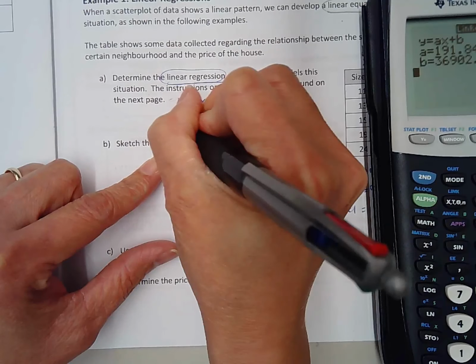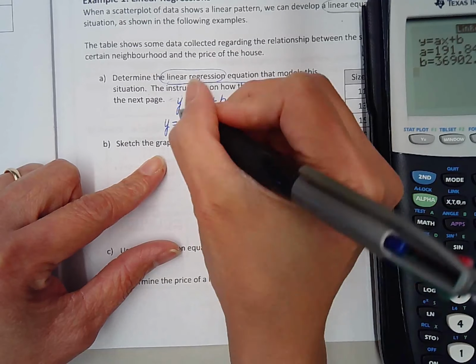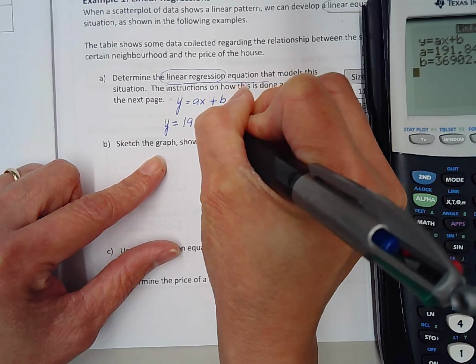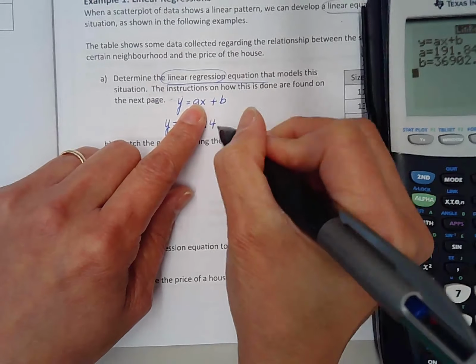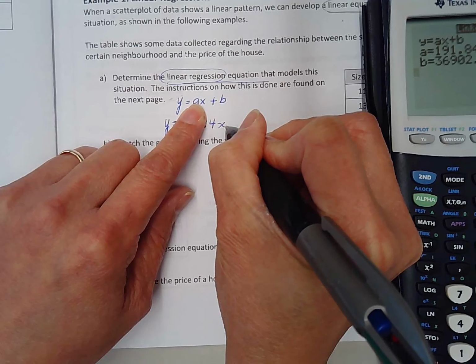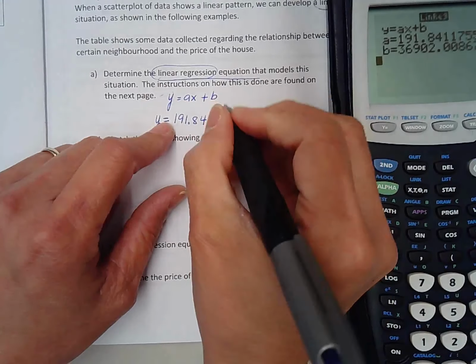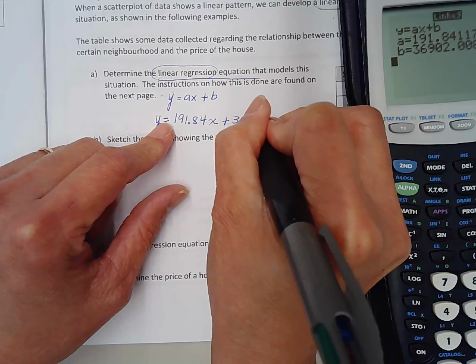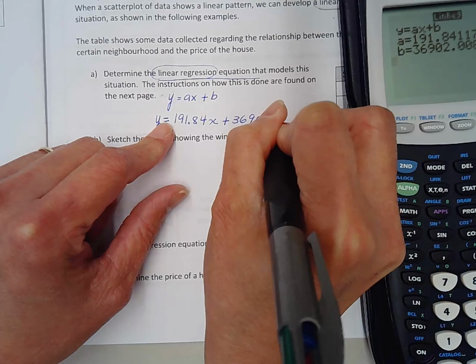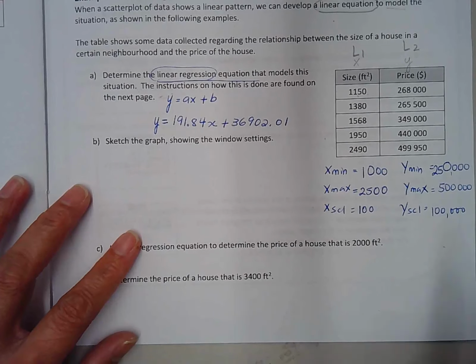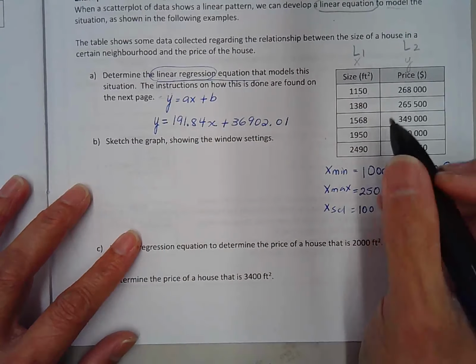Y equals, what's my a value? 191.84 times x plus the b. Well, what's the b? 36,902.01. Okay, so this is the linear regression.